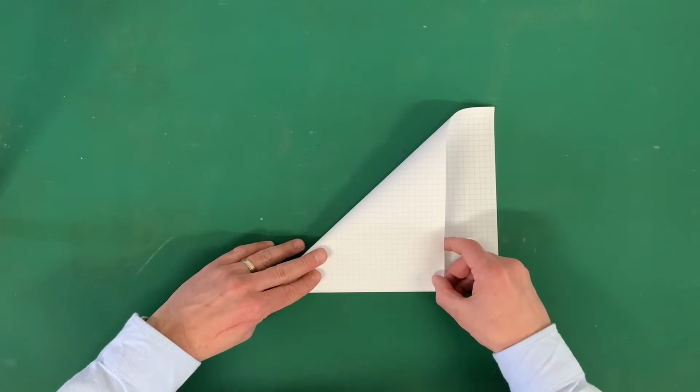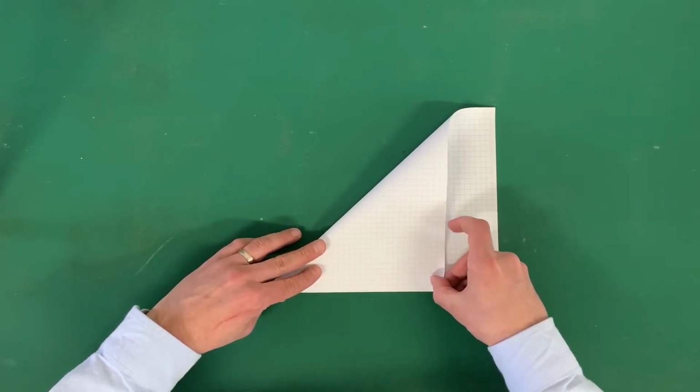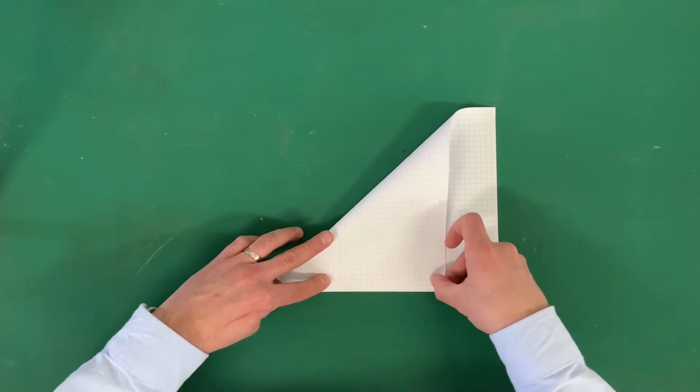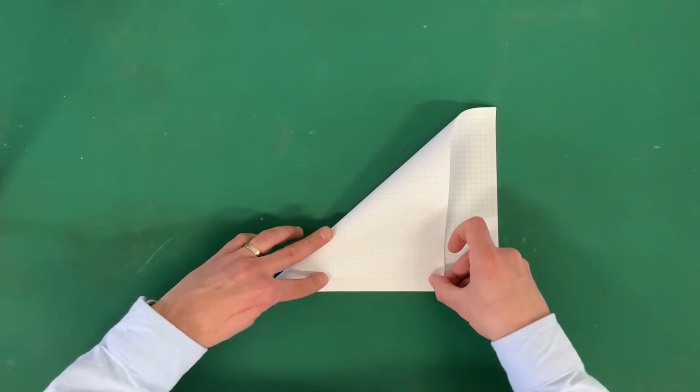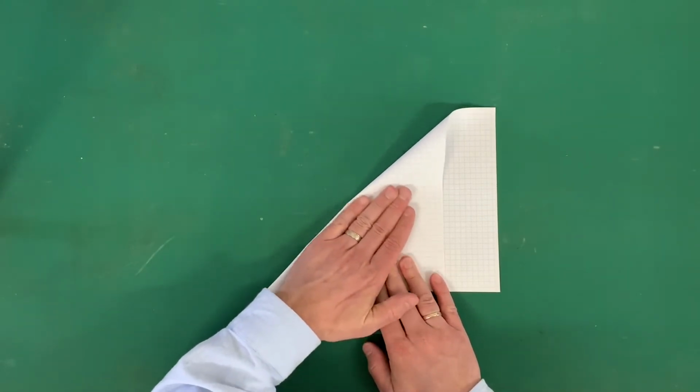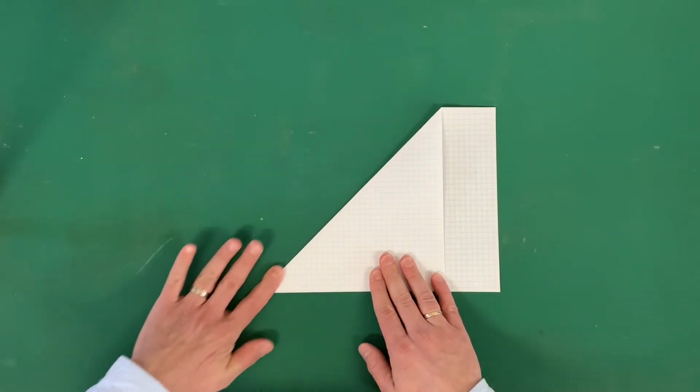my paper. Now, if you get stuck at any time, don't forget you can pause and rewind and play again any part that you might be a little confused with. So I've got that lined up. Now I can slide my hand across to make my fold.